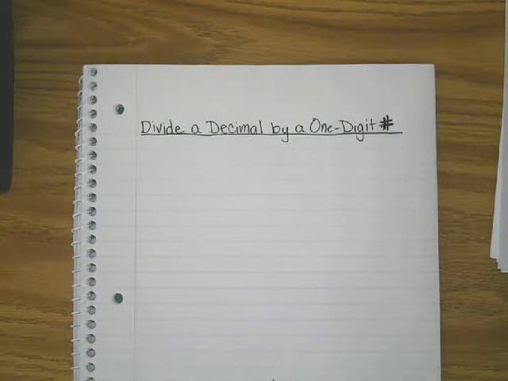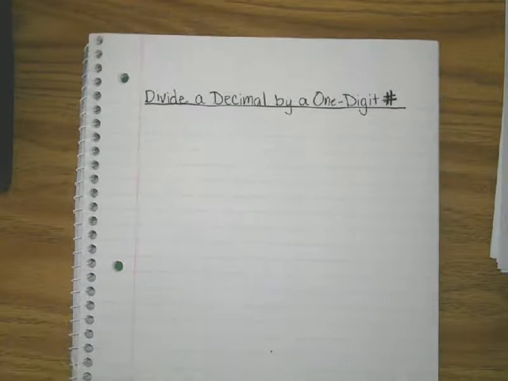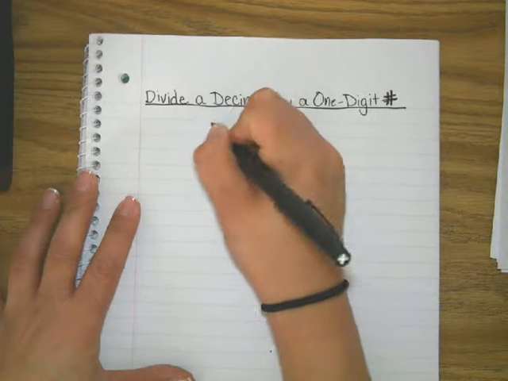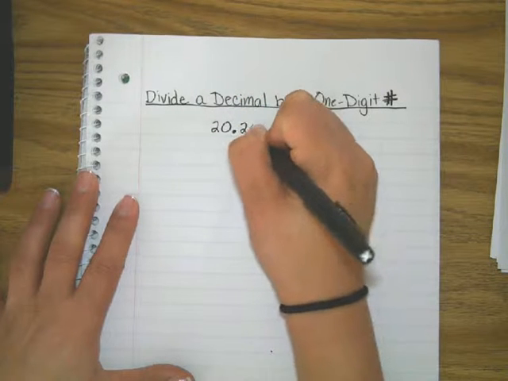So our example problem is going to be $20.25 divided by our 3 friends, right? Okay. So, let's see.